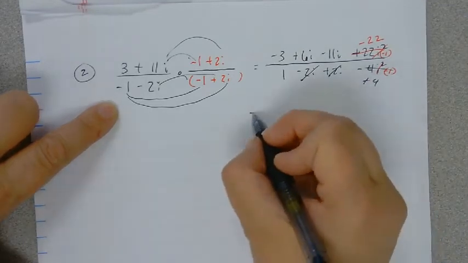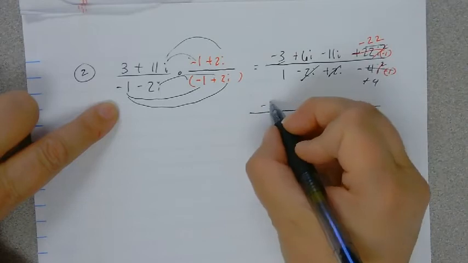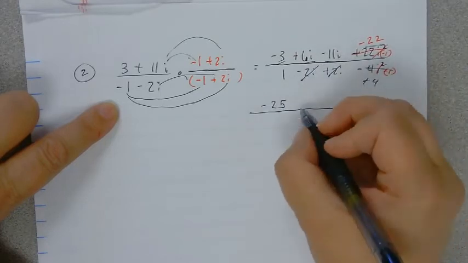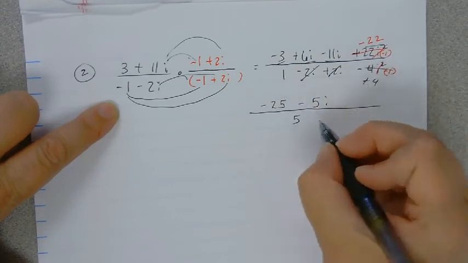All right, let's put our like terms together. On top, I have negative 3 and negative 22. That's negative 25. Positive 6i, negative 11i is negative 5i. And on the bottom, 1 plus 4 is 5.